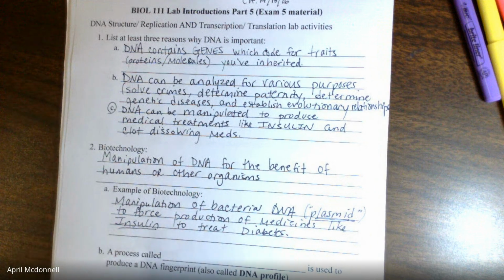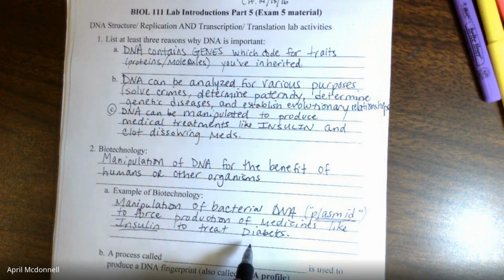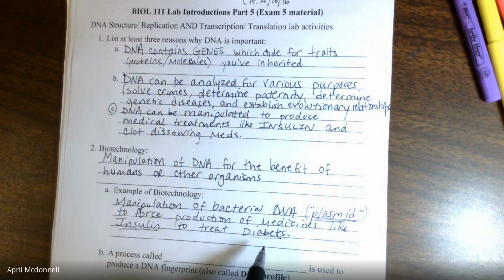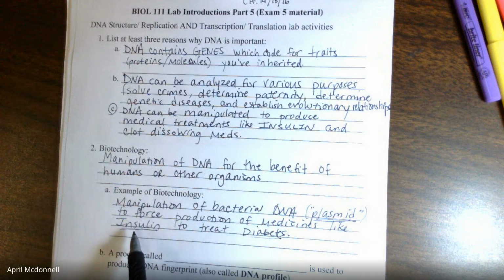So, in an instance where the individual does not make enough insulin, then they'll have a disease called diabetes. Some individuals with diabetes need to take a supplement of insulin in order to maintain homeostasis or maintain their health.